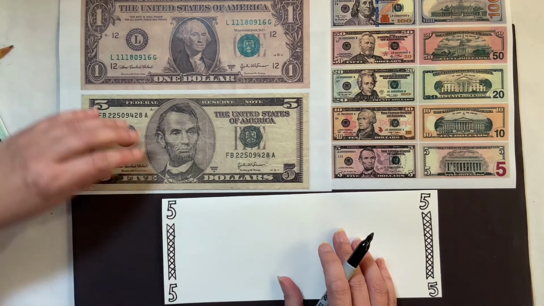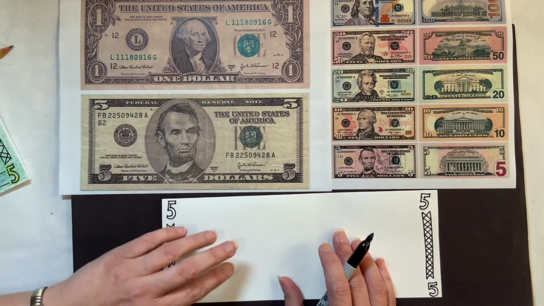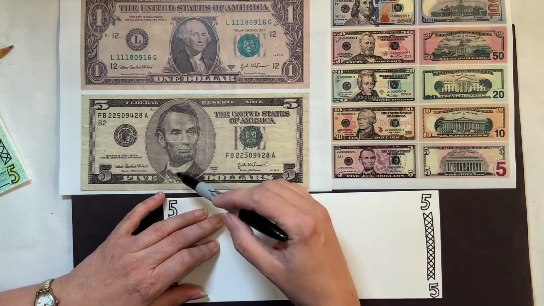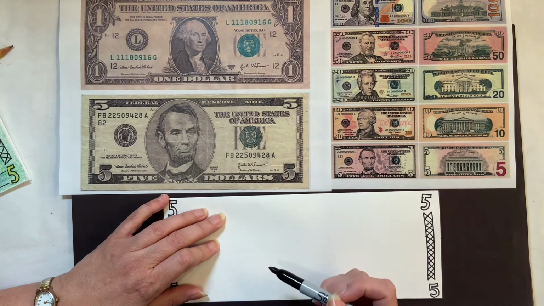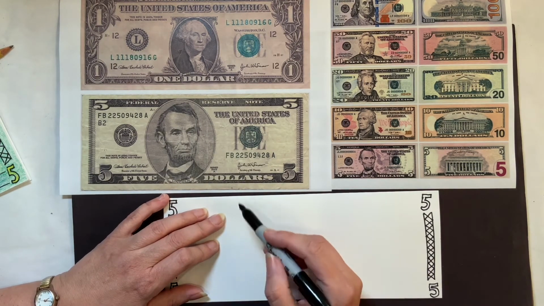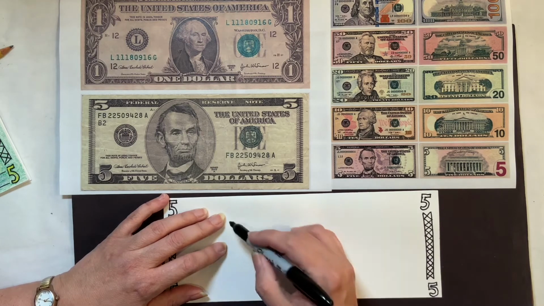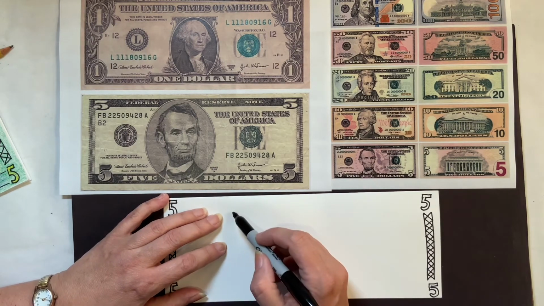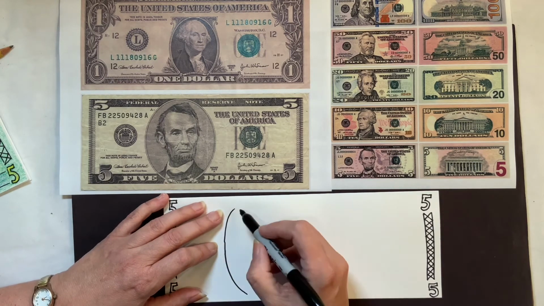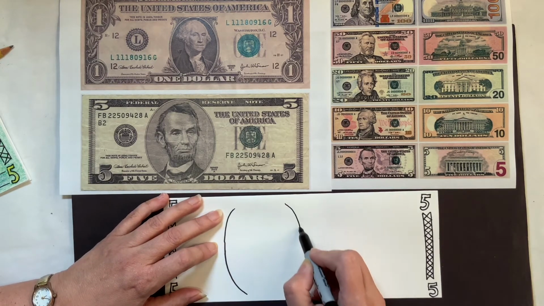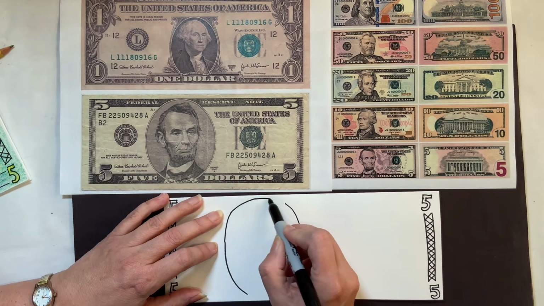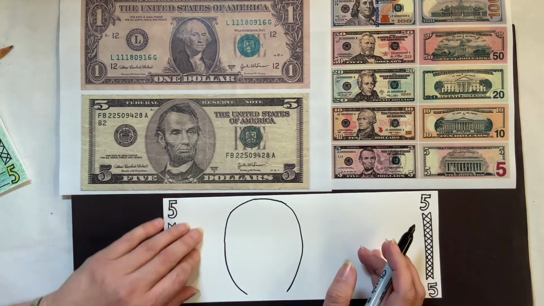Then let's see, this is the middle of the bill. And I'm going to start thinking about what shape it looks like is going around. It does look like an oval. But I'm going to do a curve and then connect my oval. So from here, I'm going to do a curve, and I hit my finger, and a curve, and I'm going to connect my oval. There we go.